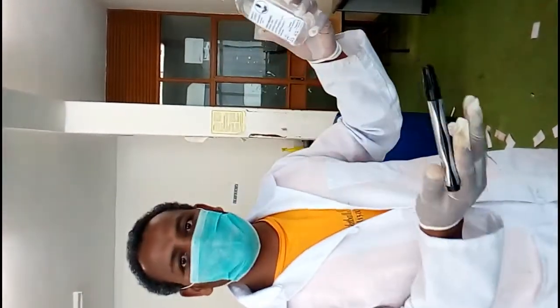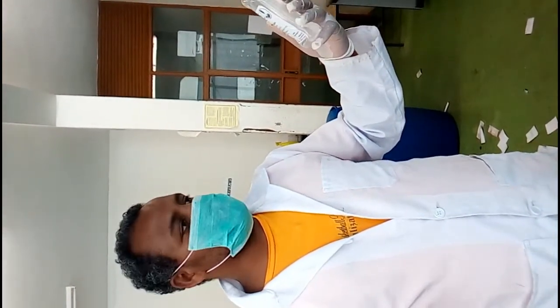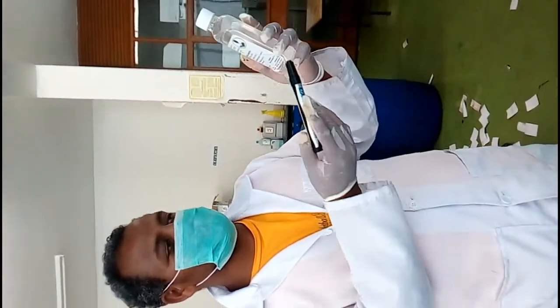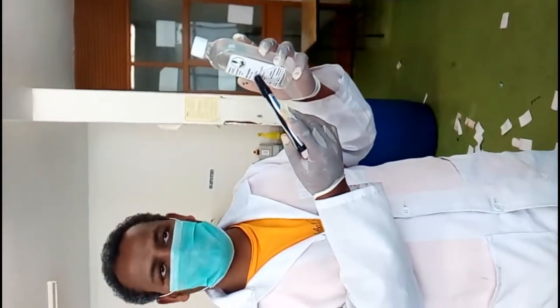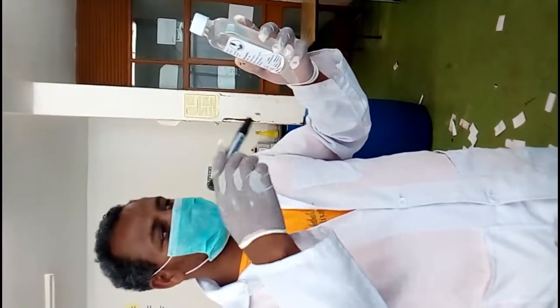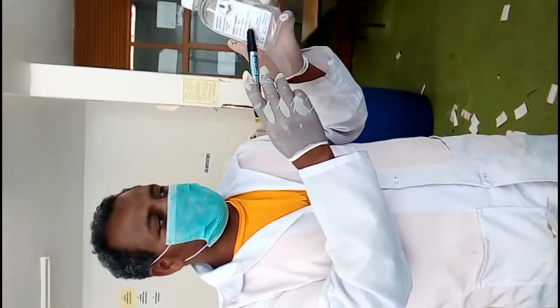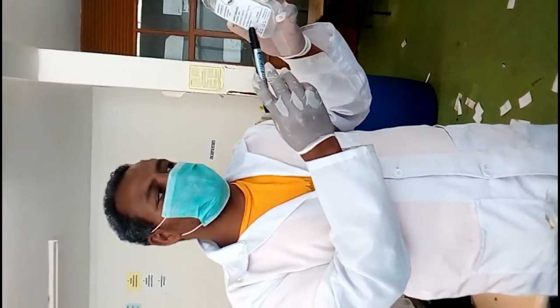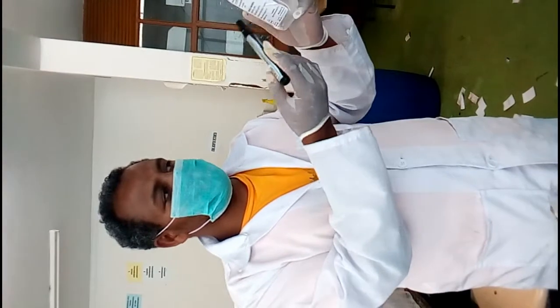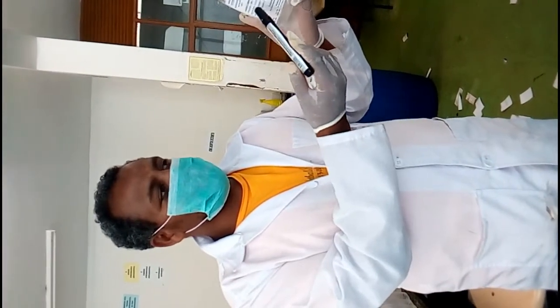Here, this percent comes, as we discussed before, from dilution. C1V1 is equal to C2V2. We can differentiate the amount of ethanol that is present in 1000 ml. We can calculate by that mechanism, and the percent of each ingredient or raw material used for hand sanitizer preparation is labeled here.